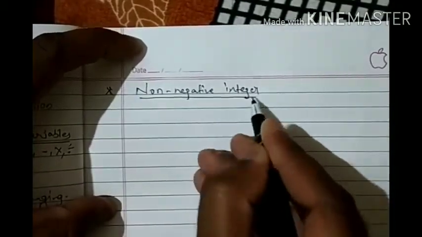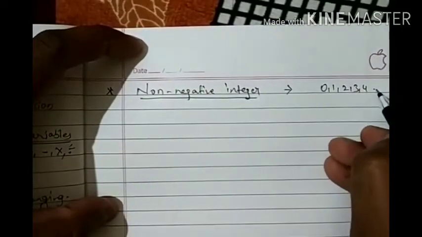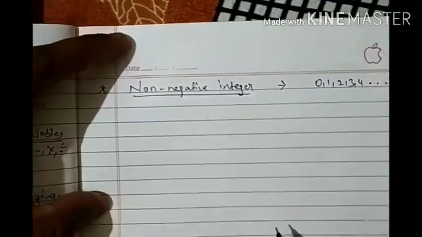Now what are non-negative integers? 0, 1, 2, 3, 4 and so on. These are non-negative integers.